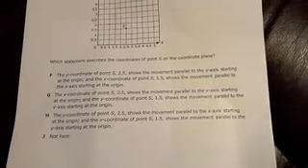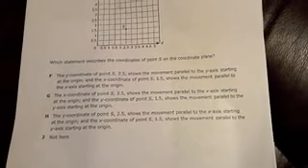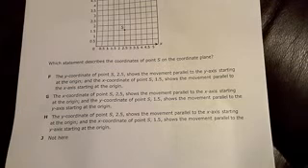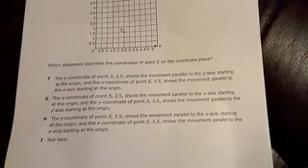H. The y-coordinate of point S, 2 5/10, shows the movement parallel to the x-axis starting at the origin. And the x-coordinate of point S, 1 5/10, shows the movement parallel to the y-axis starting at the origin. J. Not here.